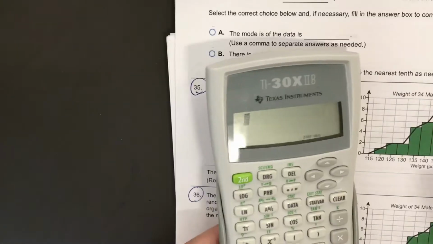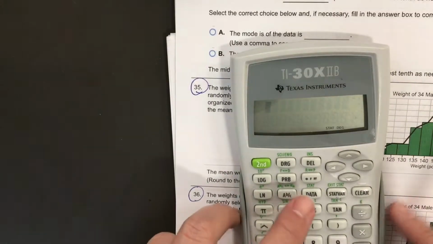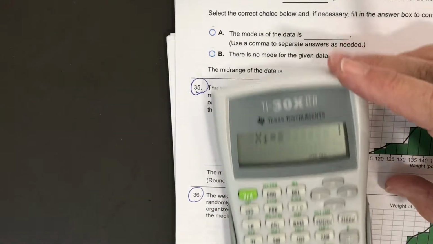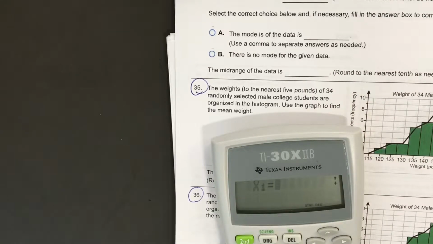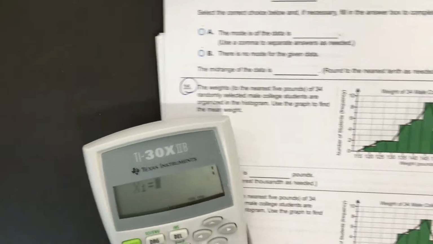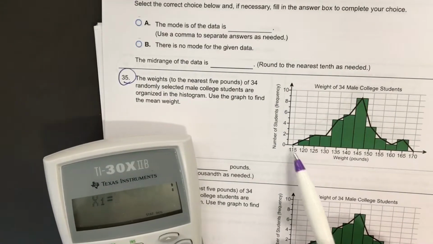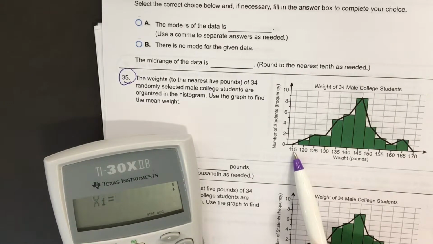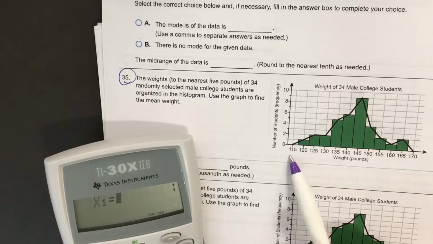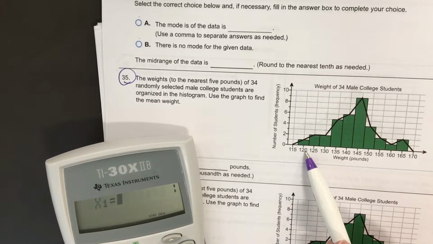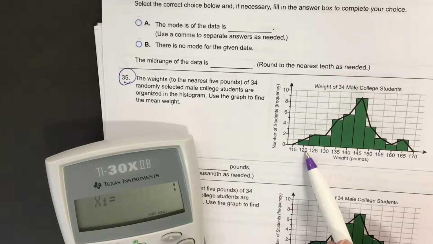To put the data in, press the data key. And it's prompting me X number 1, the first data item. As I look at this histogram on problem number 35, was there somebody that weighed 115? No, that's the tie down. 120, there was somebody with a weight of 120.